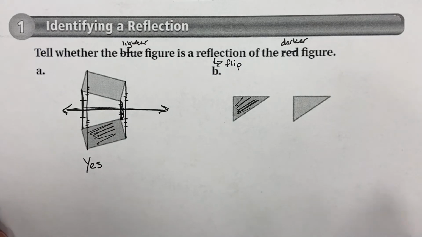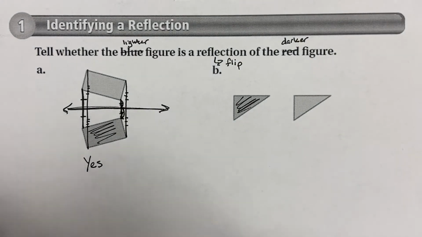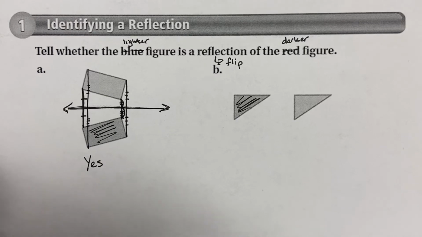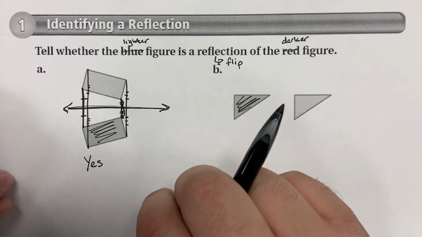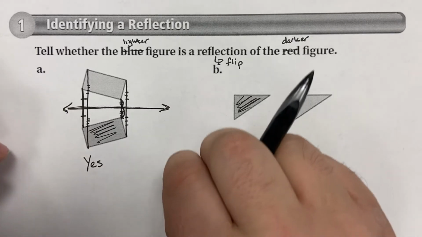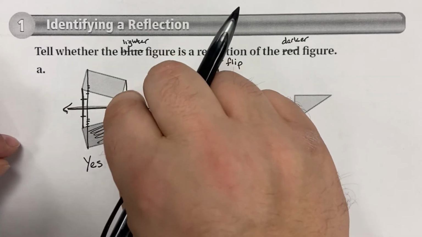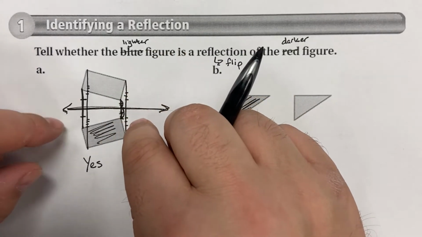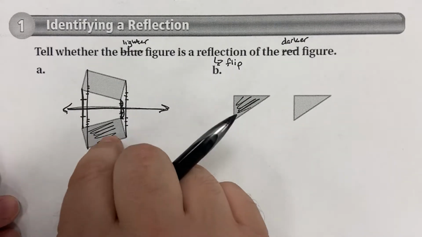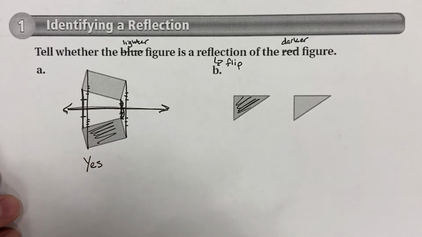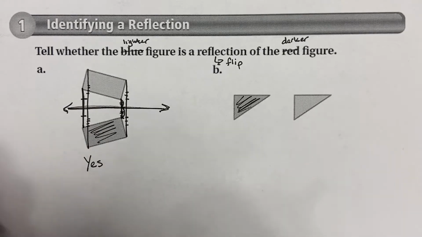Now, another way to kind of think about it, if you have a mirror, you might even be able to take your phone and do this because it mirrors. If you can put the mirror down and then hold it up to where you can see the other one, and it looks like the same image on both, down here on the paper and on the mirror, then it is a reflection.